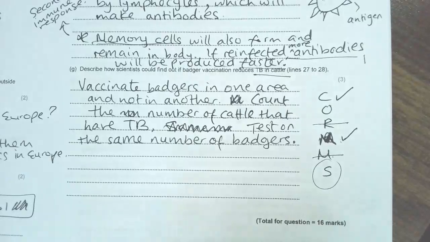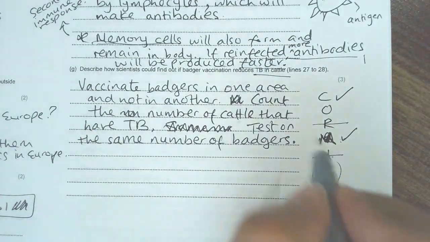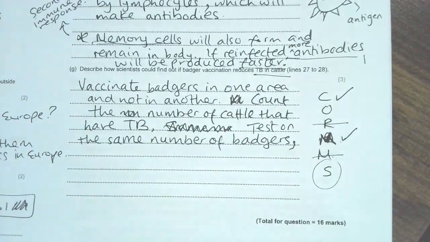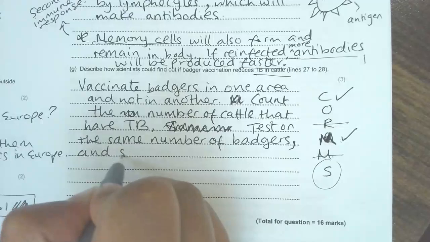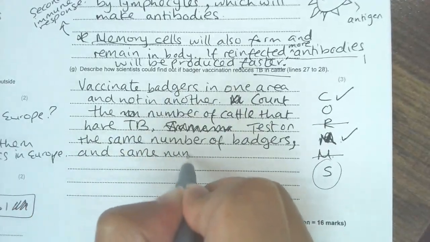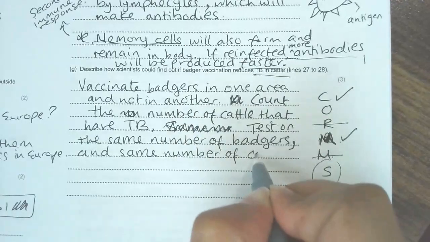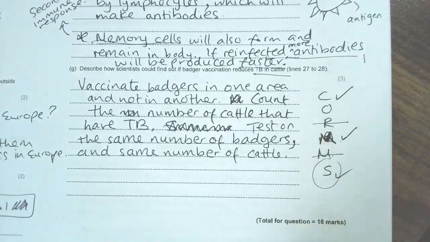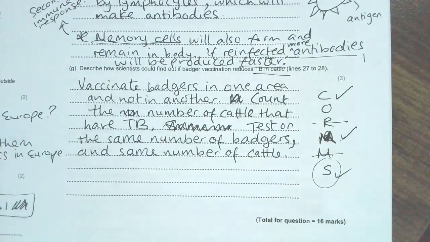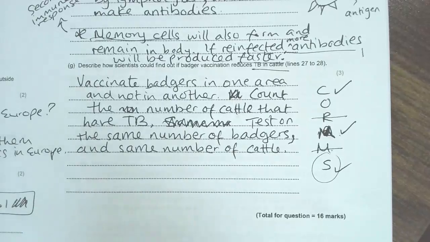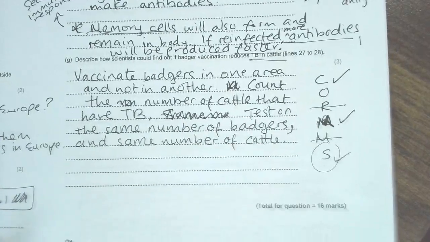But we could also say same number of cattle. Because imagine you've only vaccinated 5 badgers and you're testing 5 badgers in one area, 5 in another, but one area has like 20 cattle and the other area has 2 cattle. So it's not going to be very helpful. So same number of badgers and also same number of cattle. Boom, done. 3 marks, and it's just our 3 variables: independent, dependent, and control variables. Beautiful, wonderful.